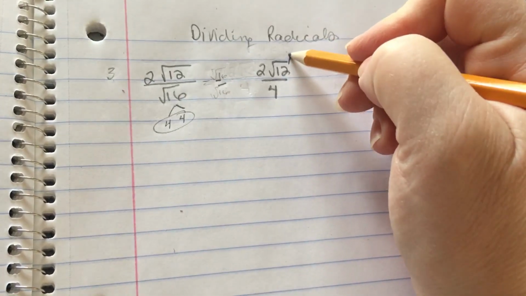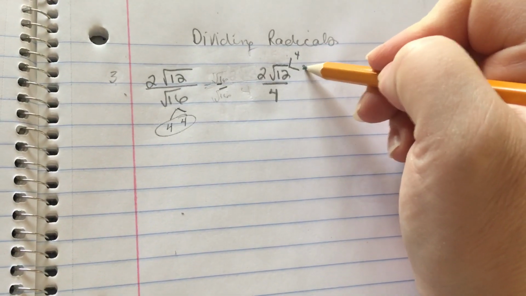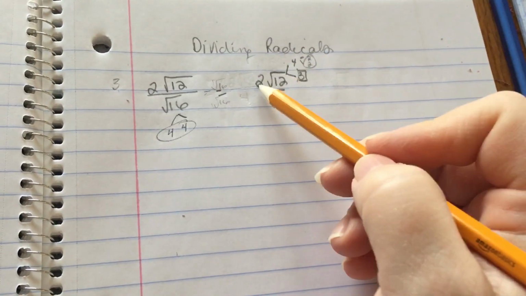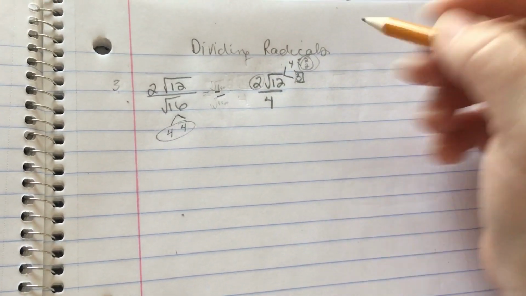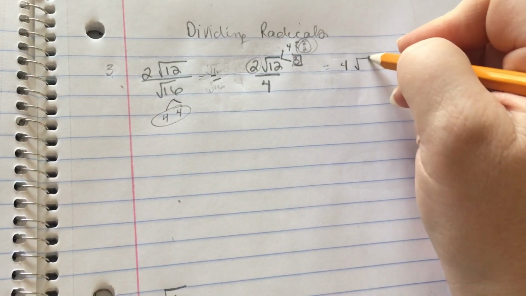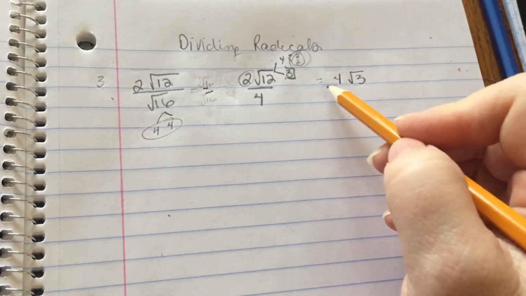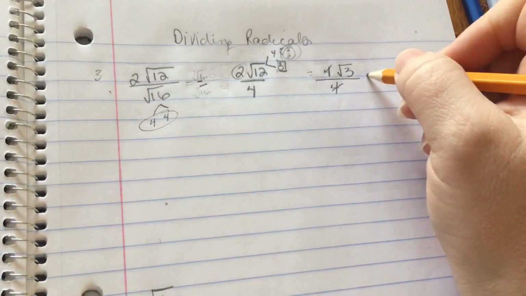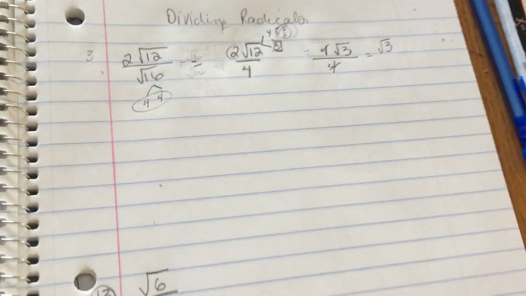Now, root 12 still needs to be simplified to 4 and 3, which is 2 and 2, and your 3 is left over. 2 times 2 is 4. Root 3 is left over 4. These two 4's can reduce, and my final answer is root 3.